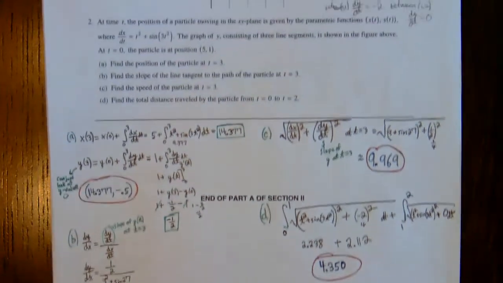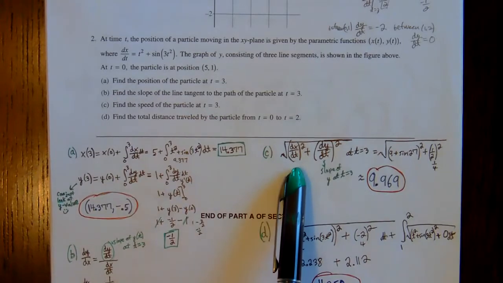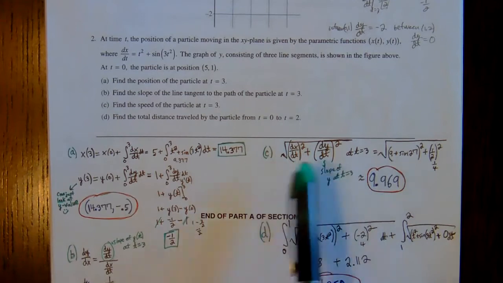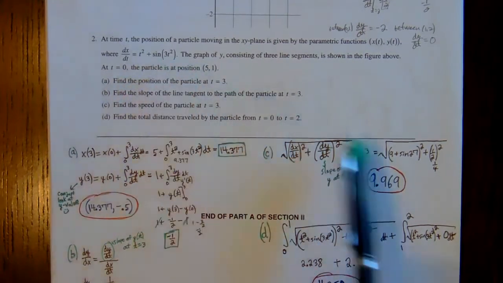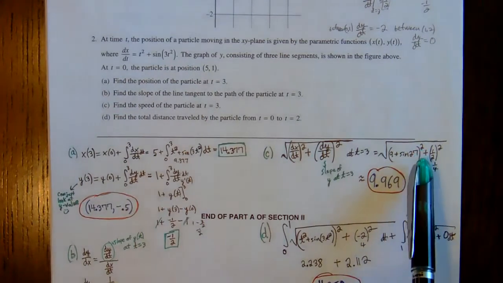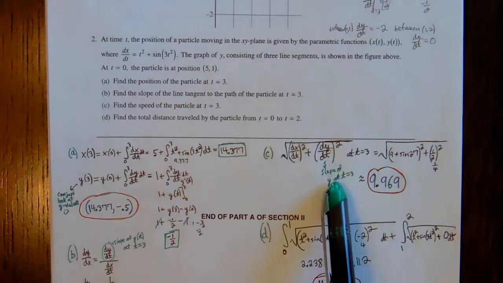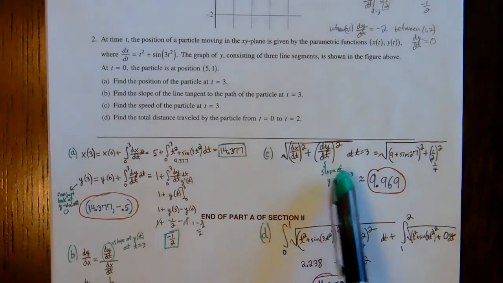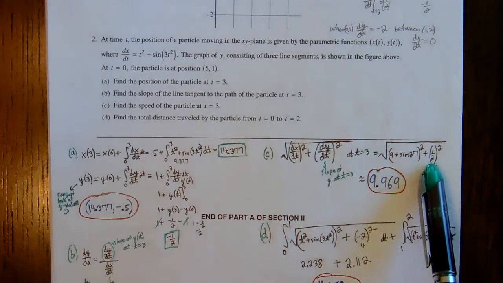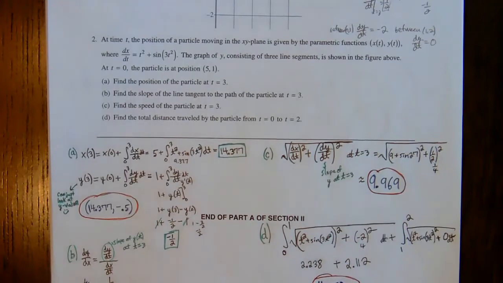And then letter C is simply your speed of the particle at t equals 3. Your speed formula is just the square root of dx/dt squared plus dy/dt squared. The dx/dt squared, so at t equals 3, I took the 3, plugged it in there for the dx/dt, and then I squared it. And then I'm going to go plus the dy/dt squared. That's the slope of the y function at t equals 3, which we just got done talking about in letter B. The slope of that at t equals 3 is 1/2. So that's your dy/dt, the 1/2 squared, and then you get that number.